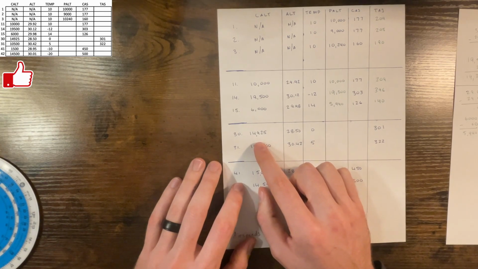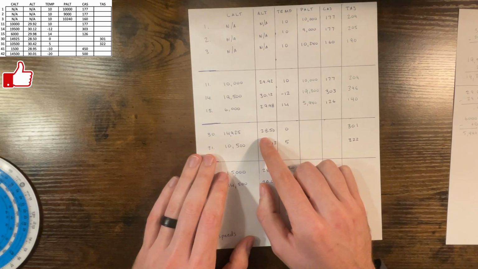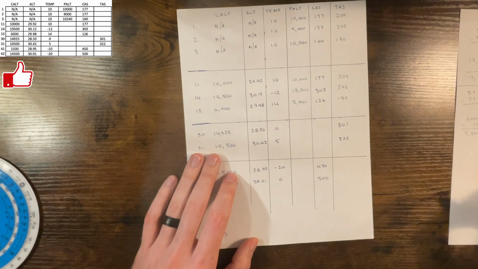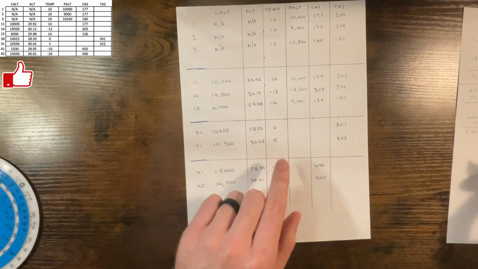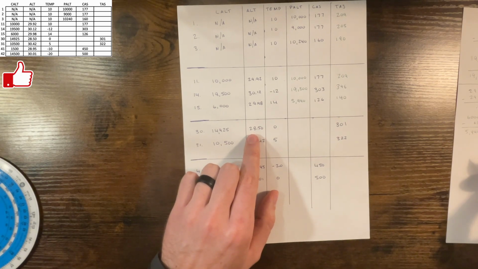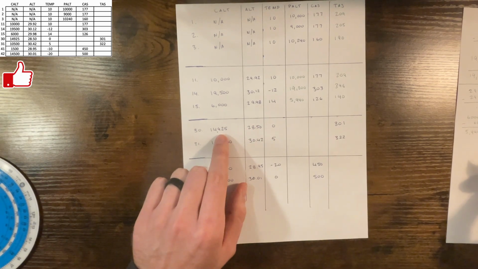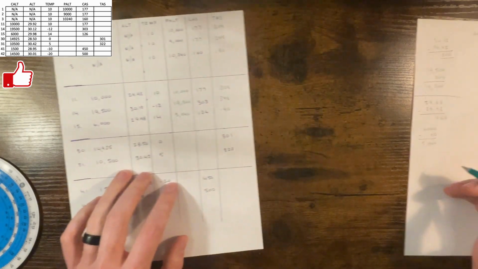So first and foremost, we're going to start off at our altimeter. Because our altimeter setting is lower, whatever the difference is between this and a standard day, we're actually going to add it to this calibrated altitude to get our pressure altitude.